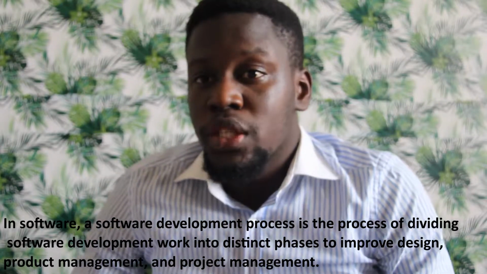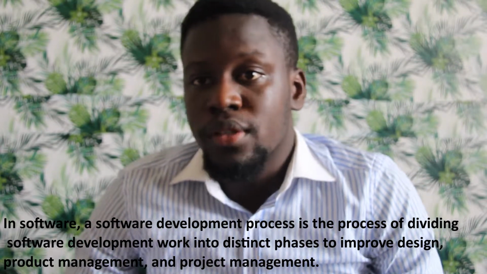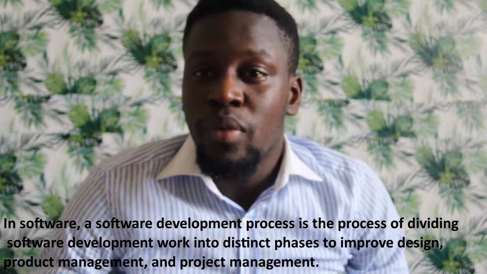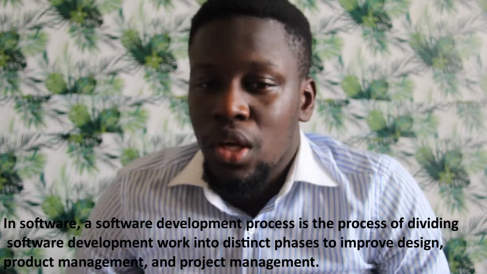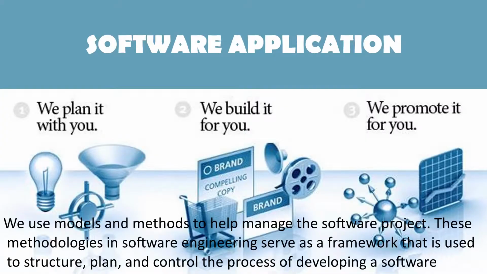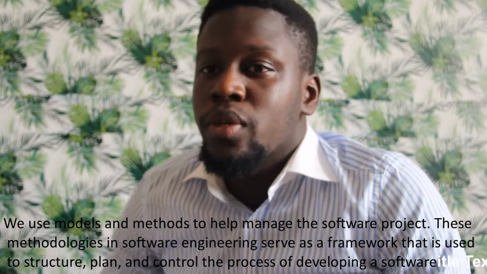In software engineering, a software development process is the process of dividing software development work into distinct phases to improve design, product management, and project management.